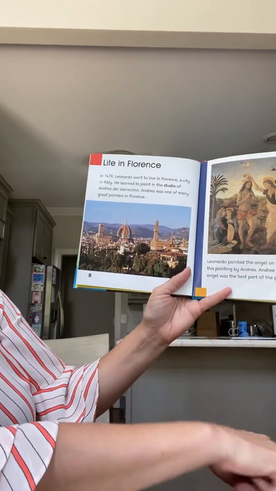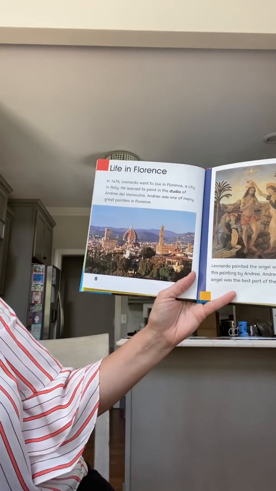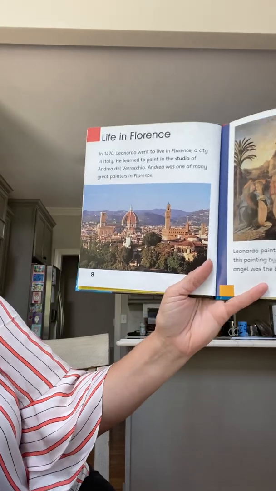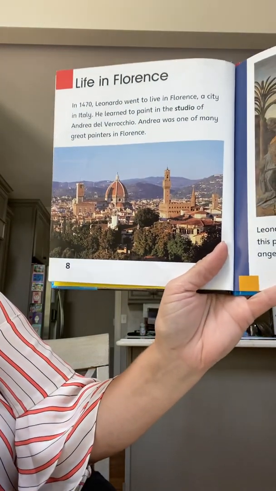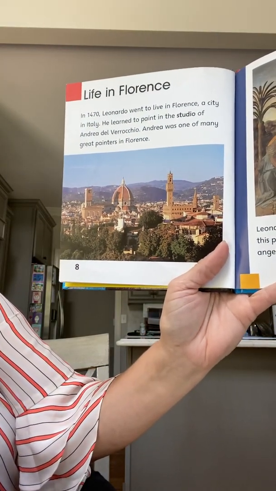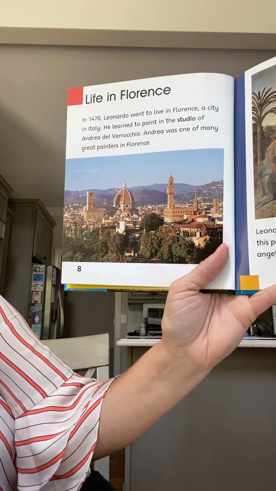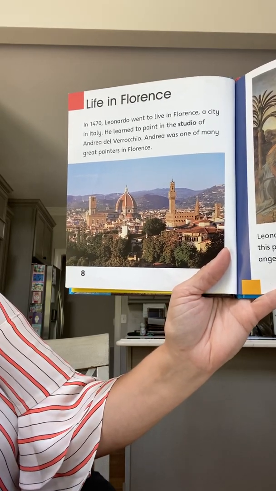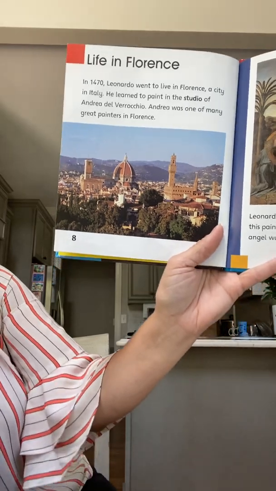Life in Florence. In 1470, Leonardo went to live in Florence, a city in Italy. He learned to paint in the studio of Andrea del Verrocchio. Andrea was one of many great painters in Florence. And I want to share something fun with you.